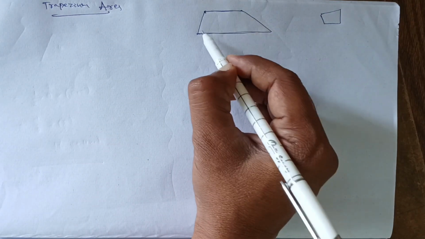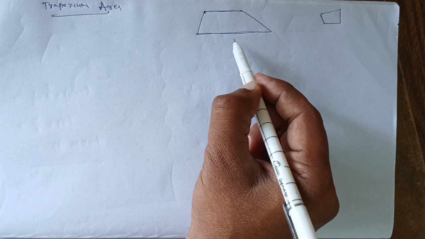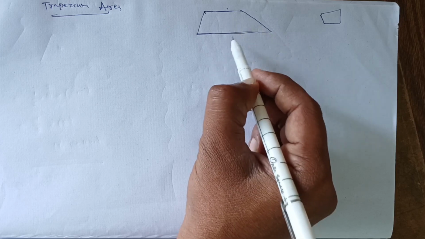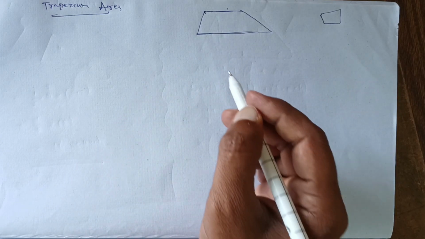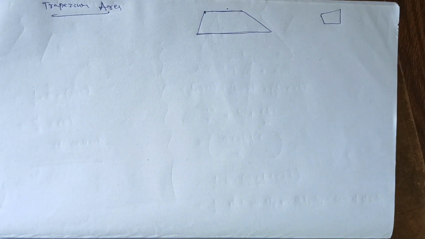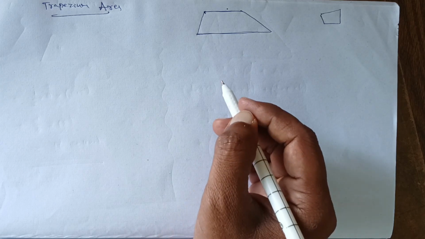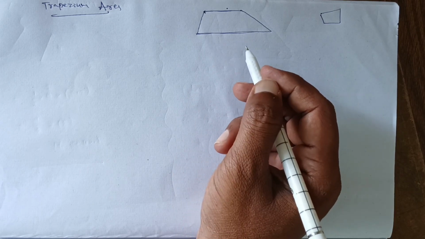See here, these two sides are parallel. It is a quadrilateral in which one pair of opposite sides are parallel, that is called a trapezium. Now we have to find the area of the trapezium. We don't know the formula for the area of the trapezium, but we have to find it. So for that, I am dividing the trapezium into different parts which we know.